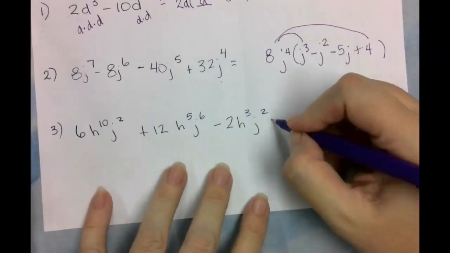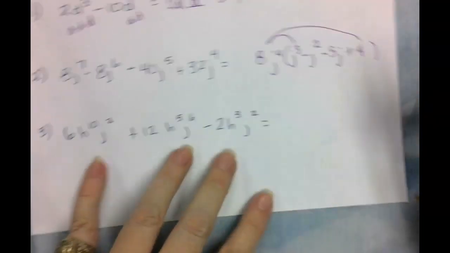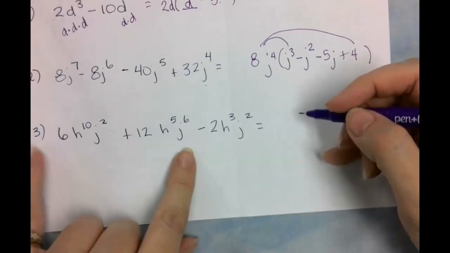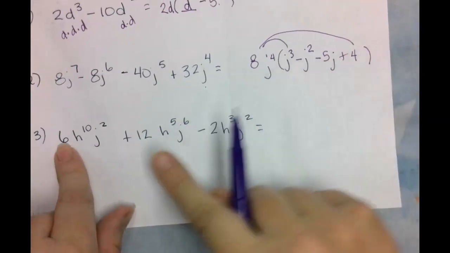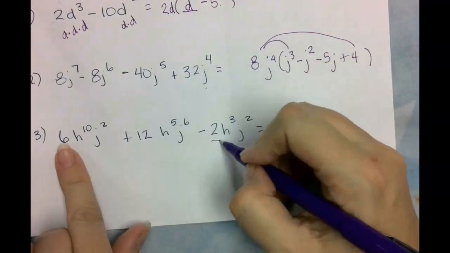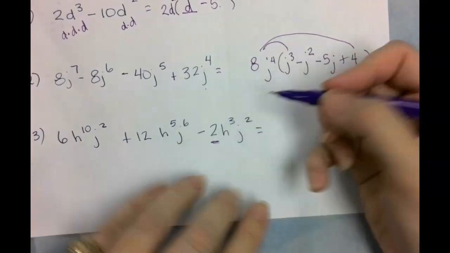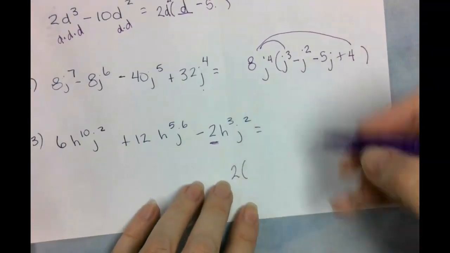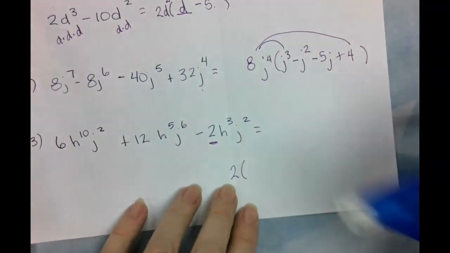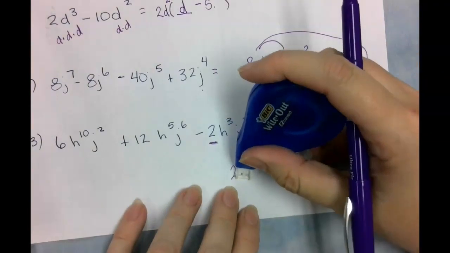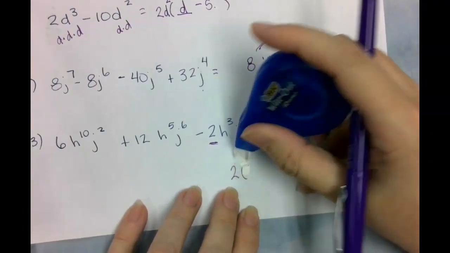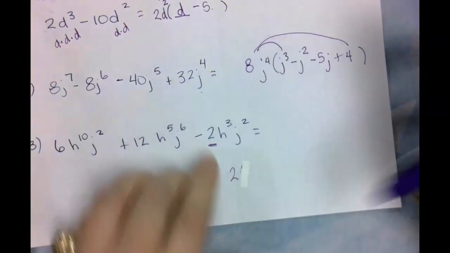All right, the last one. This one has 2 letters in it. So we're going to go through each part. Okay, do these all 3 have 6 in it? No, 2 doesn't have a 6. So 2 is the biggest number I can take out, and I'm going to kind of put it below. And then I have H's and I have J's. I was too fast writing my thing down here. I made a mistake. All right.